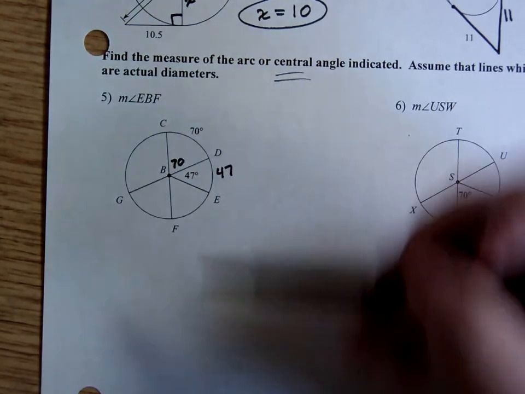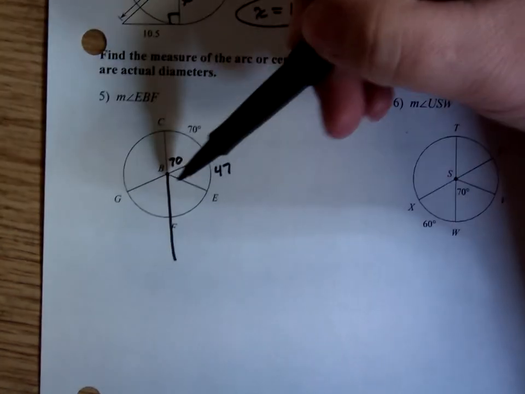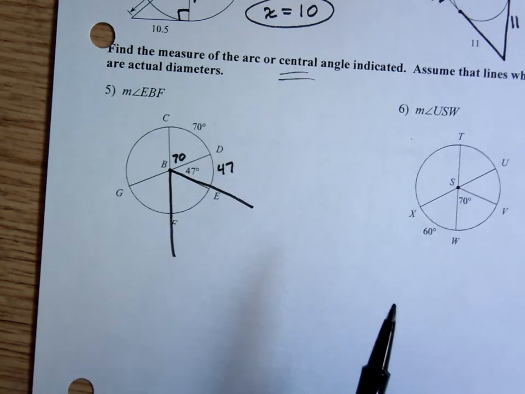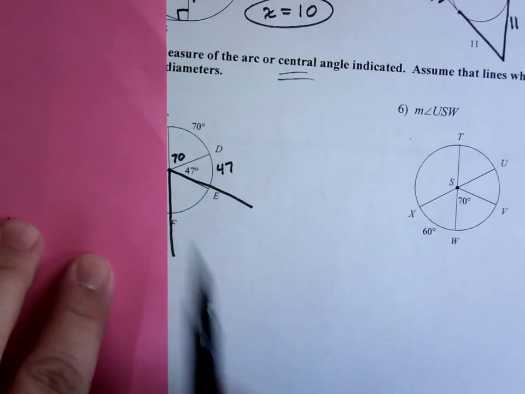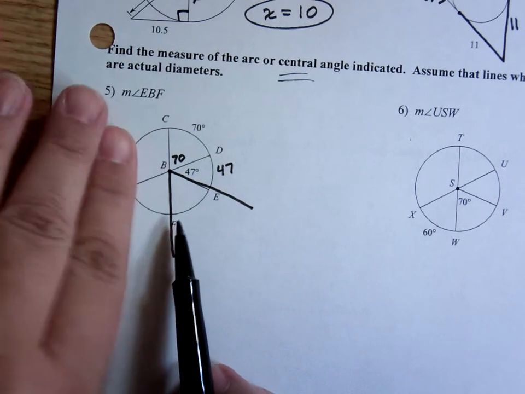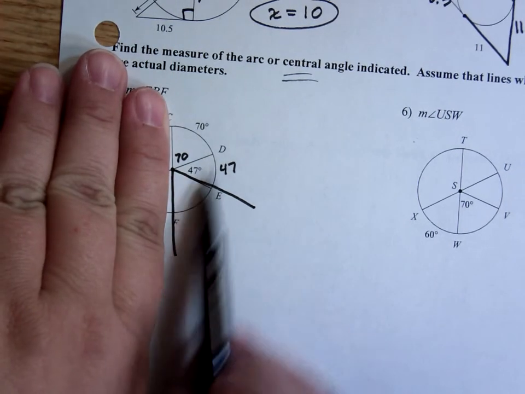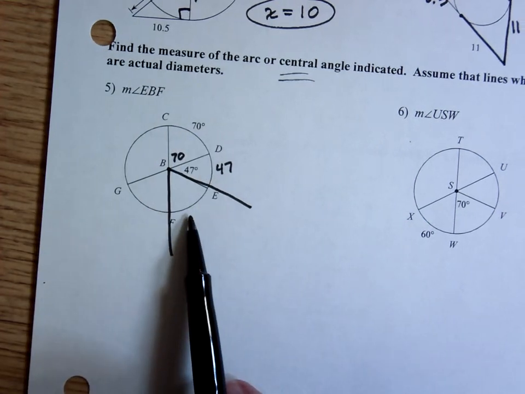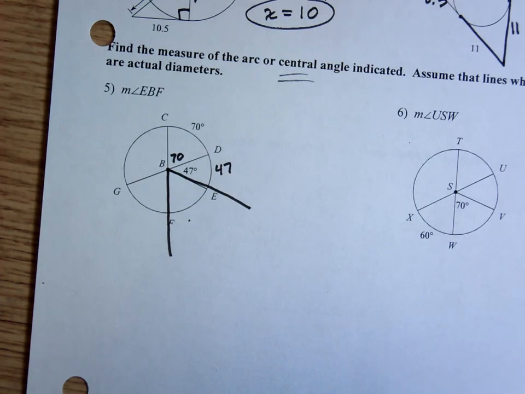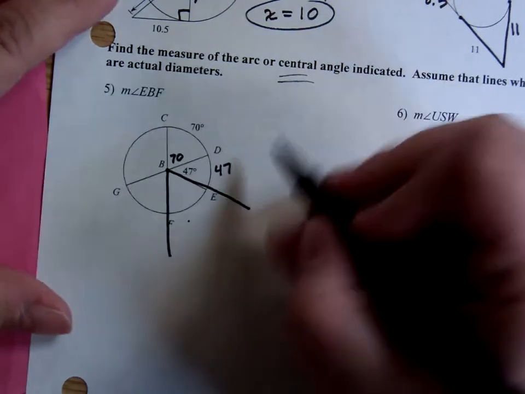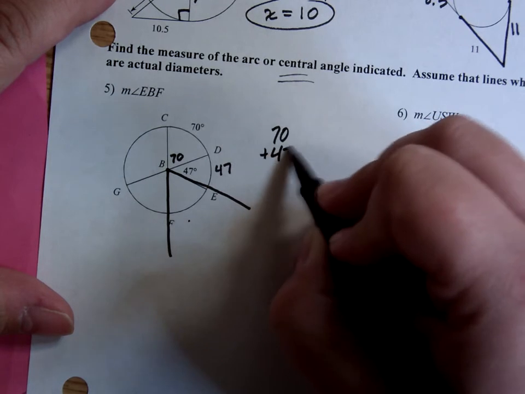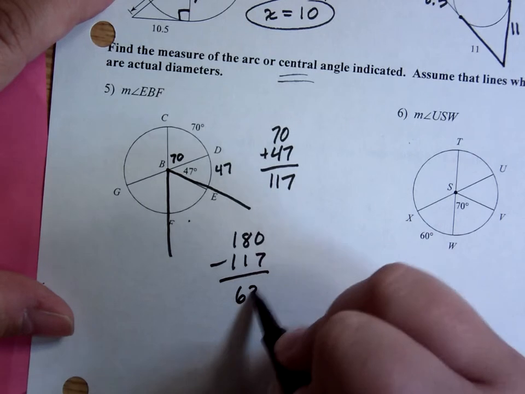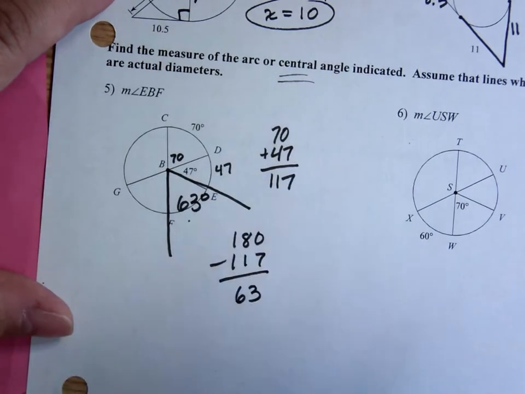It asks me about angle EBF. That's EBF. So I'm going to use the fact that this is a straight line, this is a diameter, so everything on this side of the circle has to add up to 180. So 70 plus 47 plus this number here have to add up to 180. So I'm going to add 70 plus 47, and that gives me 117, and then I'm going to subtract that from 180, and that gives me 63, and that's my answer right here, 63 degrees.